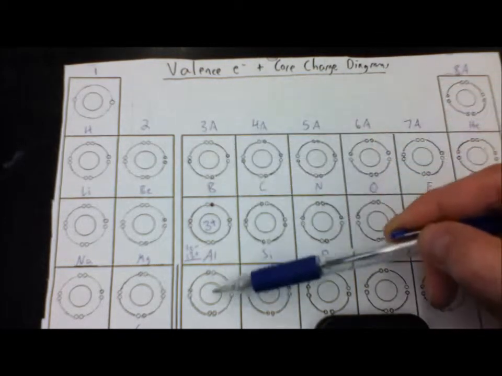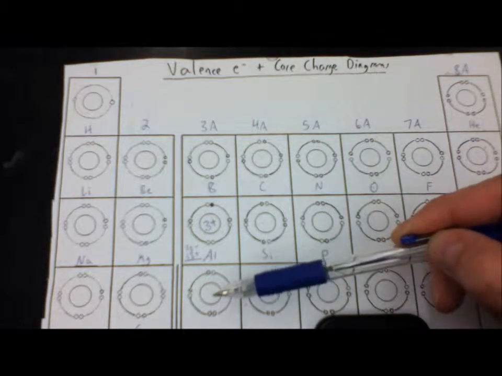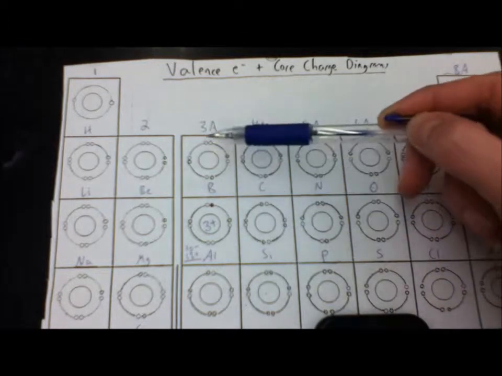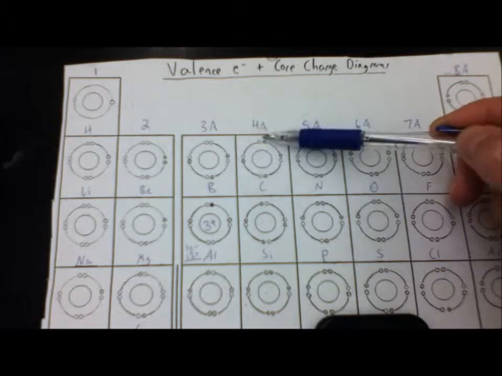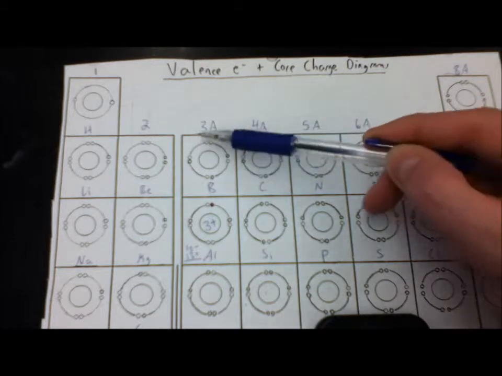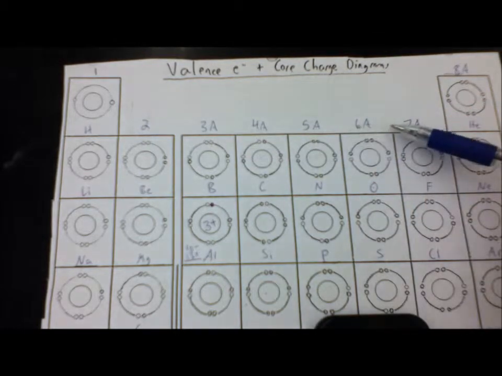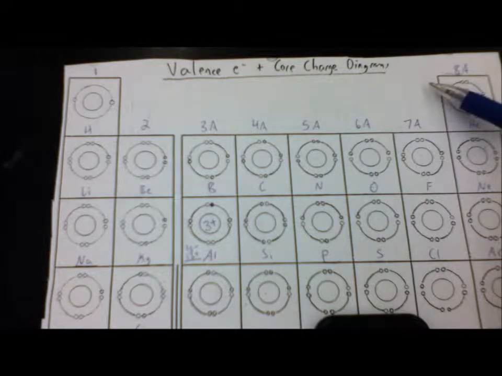Now normally boron, aluminum, etc. are found in group 13, but we're going to use a modified numbering system here. So I want you to list it now as 3A, 4A instead of 13, 14. 3A, 4A, 5A, 6A, 7A, and then up to the last group there and label that as 8A.